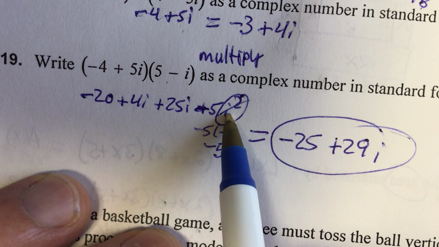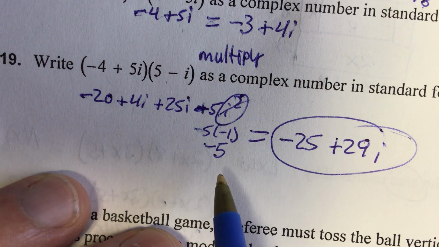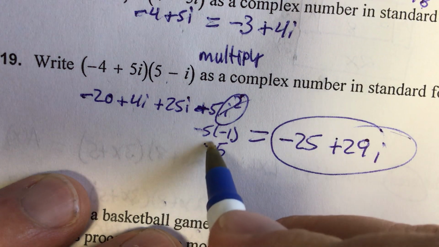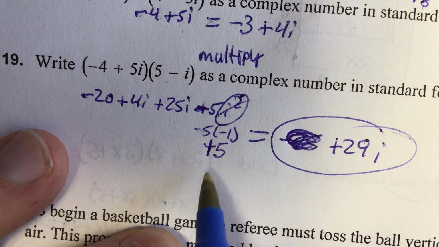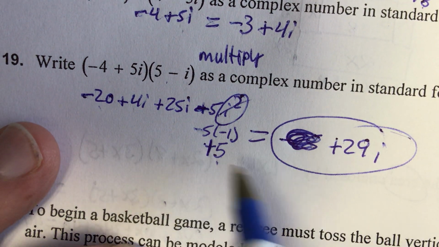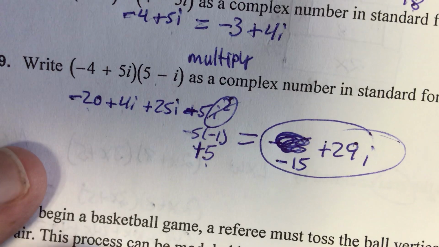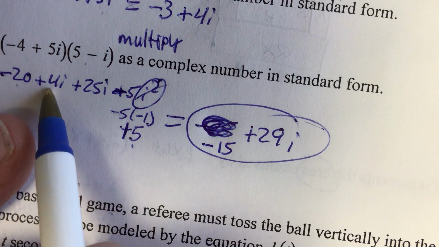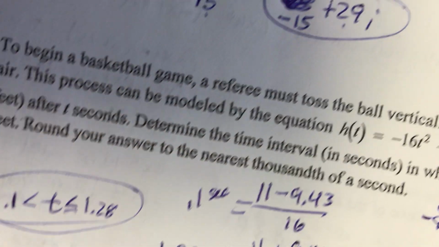Remember our i chart? The i squared, the i cubed, and the i to the fourth. i squared is negative 1. So therefore I have negative 5 times negative 1, which should be a positive 5. That's going to change that answer because I messed that one up. Negative 20 plus 5 is negative 15 plus 29i, because I have the 4i and the 25i, which made the 29i. Okay, let's do 20.